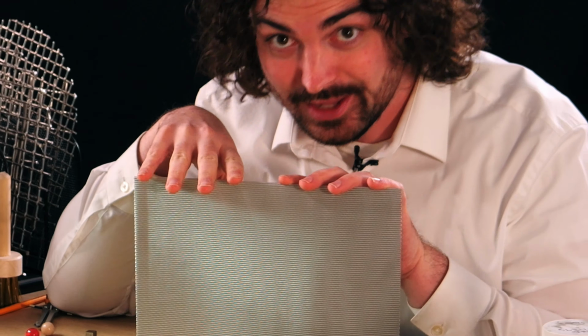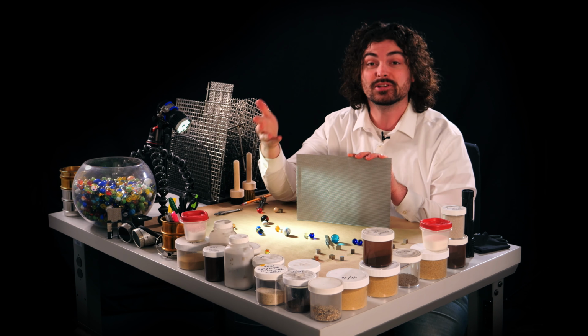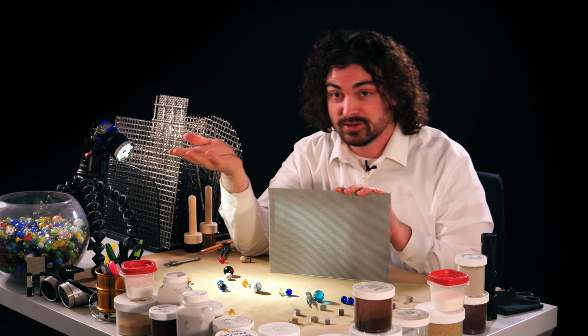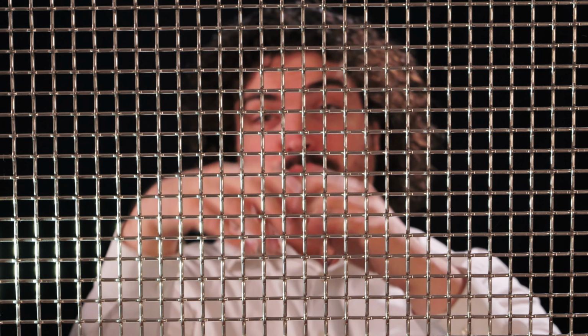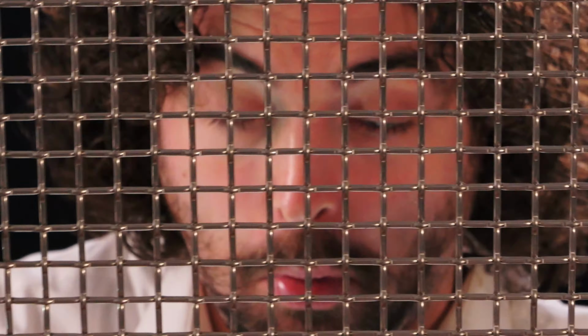Filter cloth is a zero aperture mesh. Geometric pore size is the only way that you can actually measure the openings of filter cloth. There's just no other way because it's a zero aperture mesh. So we have to use it for that, but we don't have to use it for square mesh. And here's why.